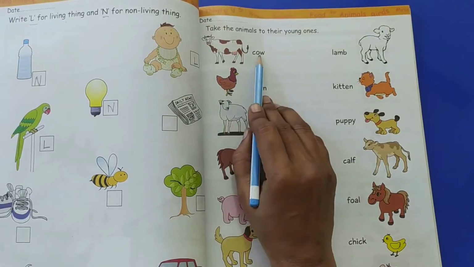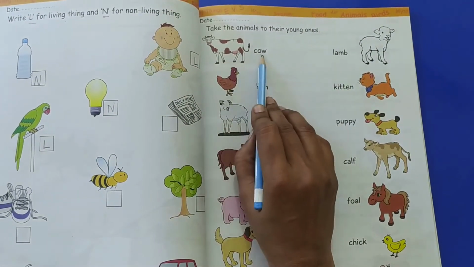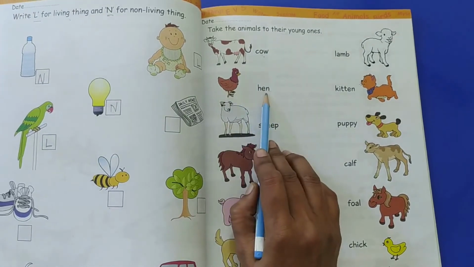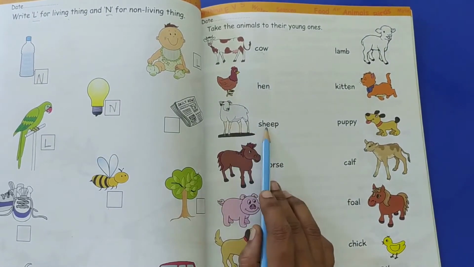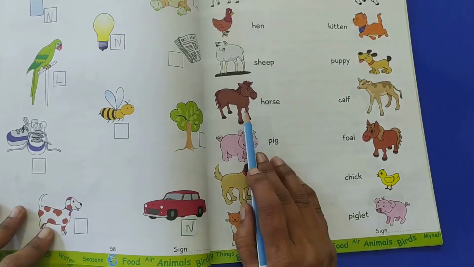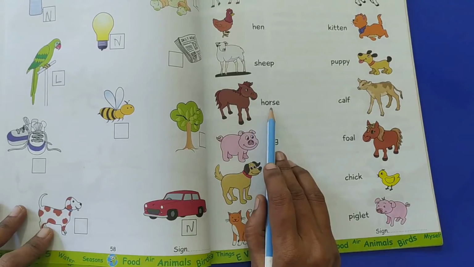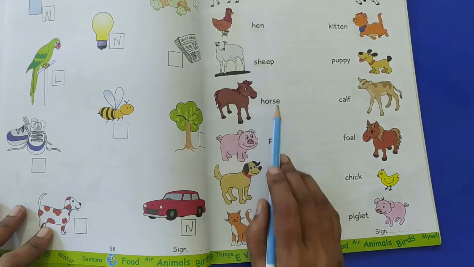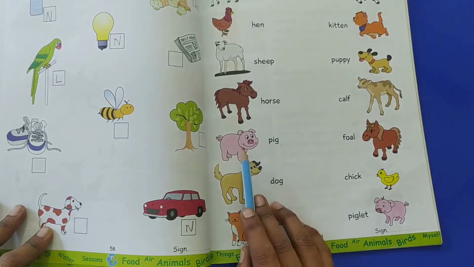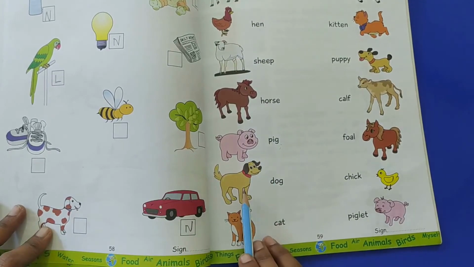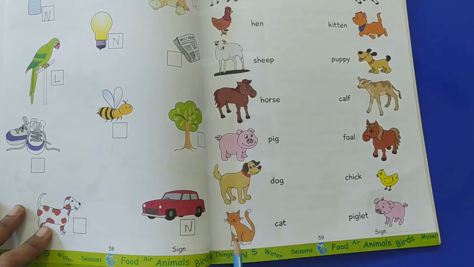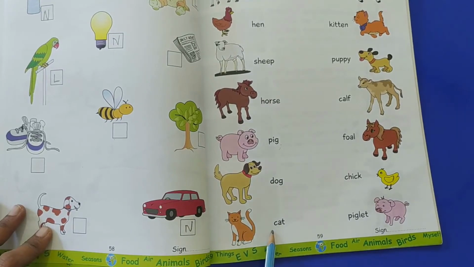Here we have a cow, hen, sheep. This is a horse. Next, here we have a pig, dog, and here cat.